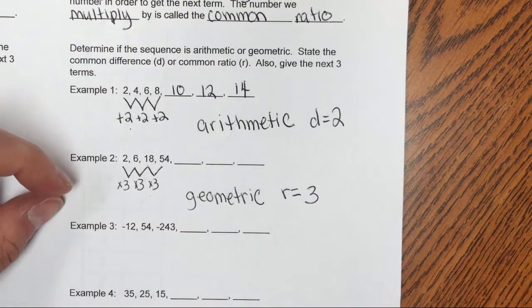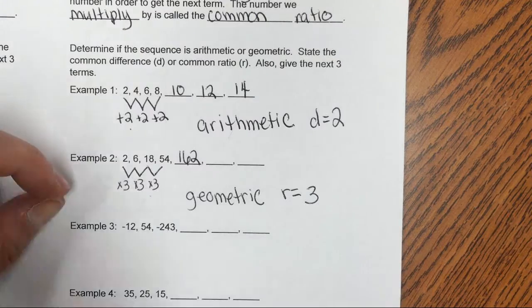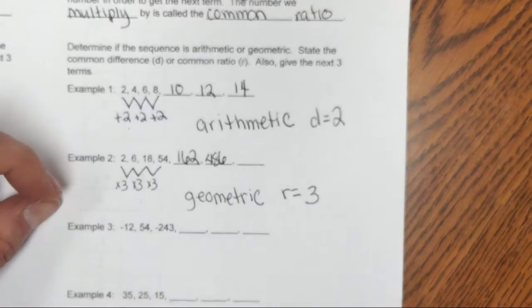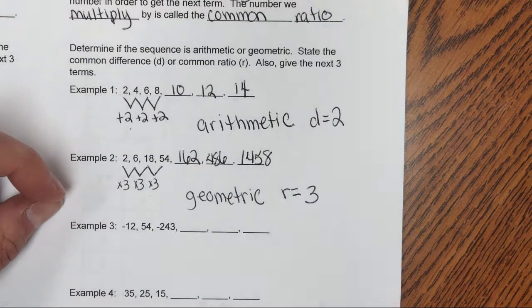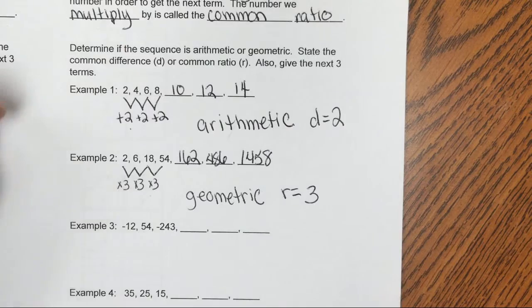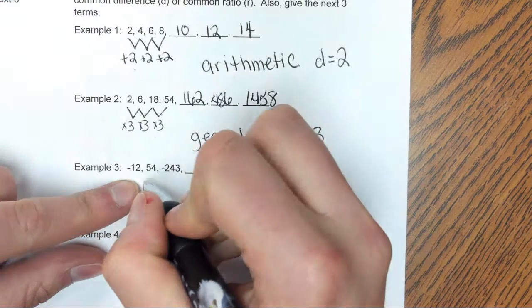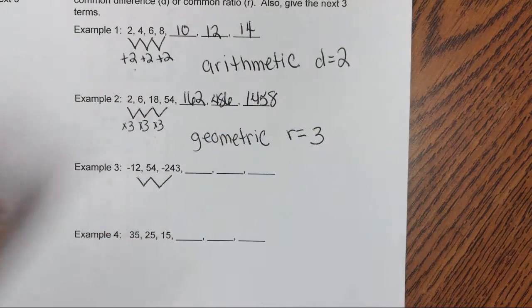So to continue the pattern, I would do 54 times 3, which is 162. 162 times 3 is 486. And 486 times 3 is 1,458. All right, example 3. How would I get from negative 12 to 54, 54 to negative 243?